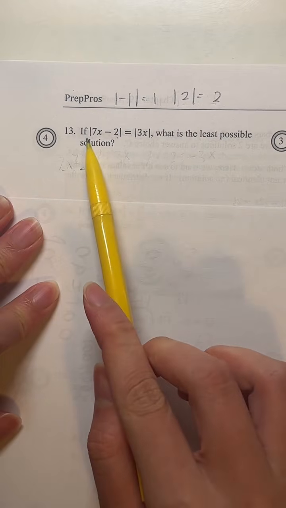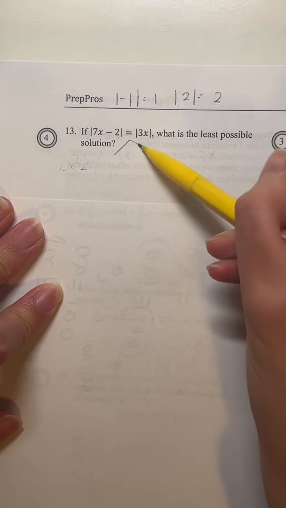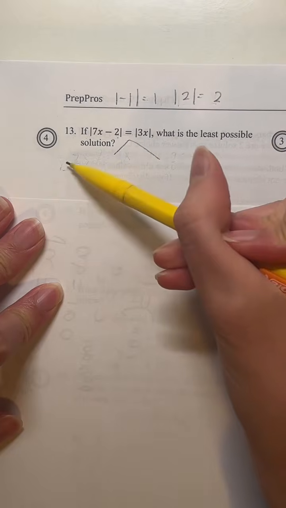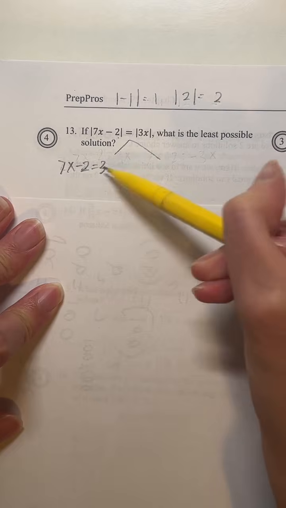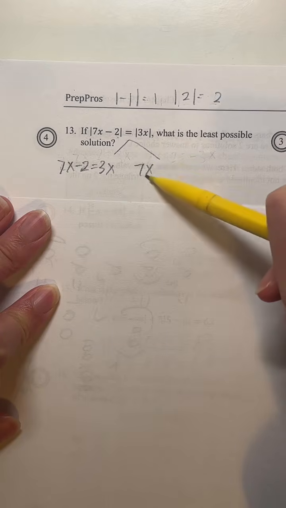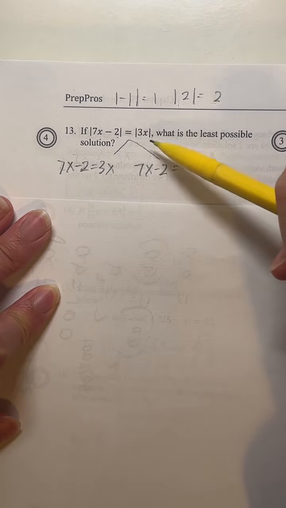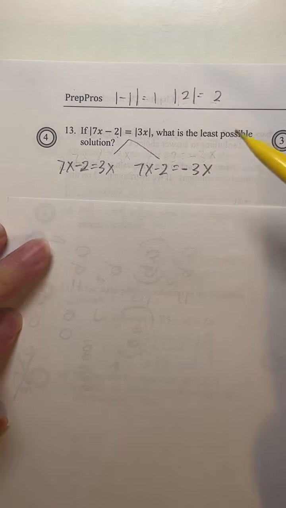And when solving an equation with absolute value symbols, you turn that equation into two separate equations. The first equation is the same thing on both sides, except you remove the absolute value symbols. And then for the second equation, you keep one side the same. So I'm going to keep 7x minus 2 the same. But then we have to negate the other side. So instead of positive 3x, it's going to be negative 3x. And then we just solve.